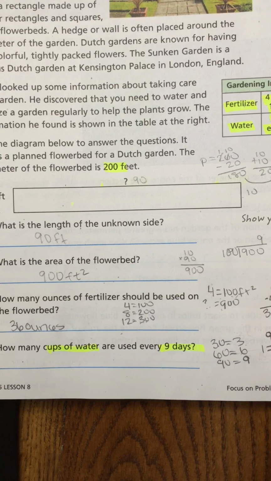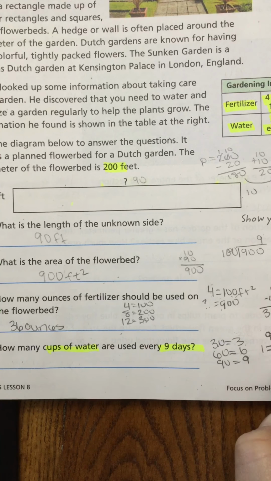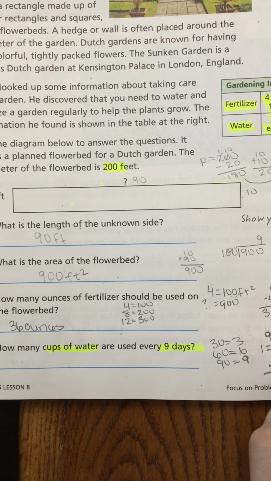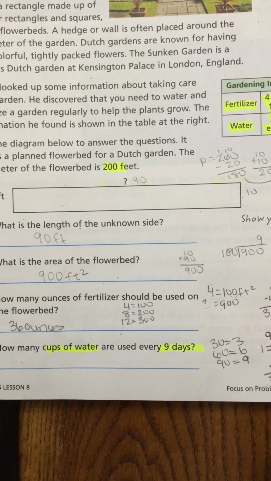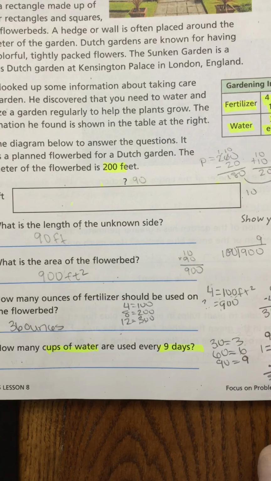So if that's the case, now I need to multiply 90 times 16. So 6 times 0 is 0. 9 times 6 is 54. 1 times 0 is 0. Oh, I have to add my 0 because I'm done there. 1 times 0 is 0.